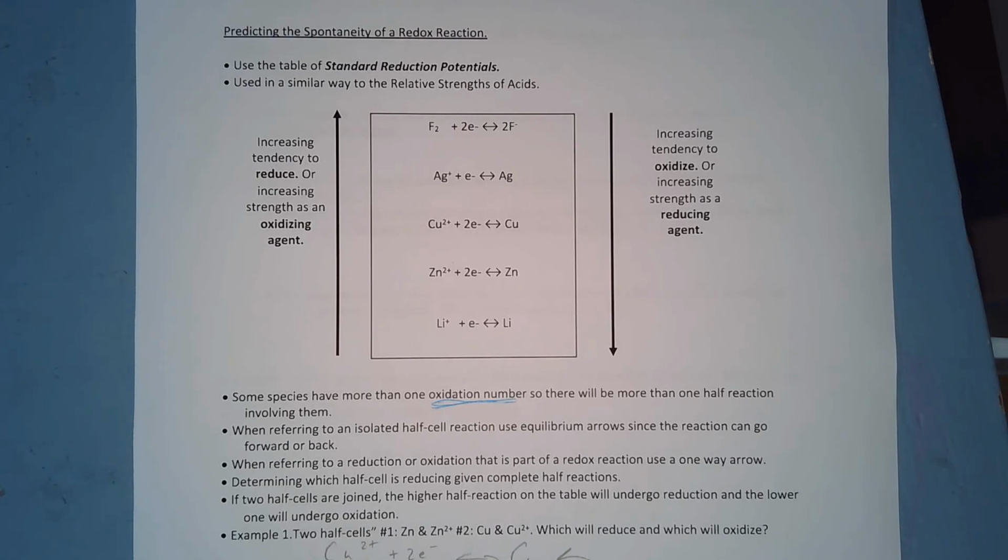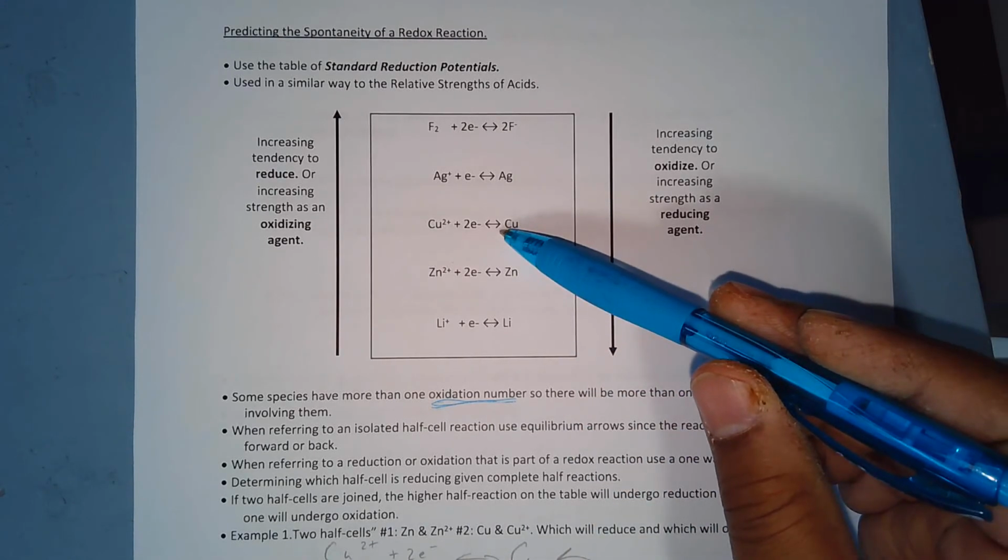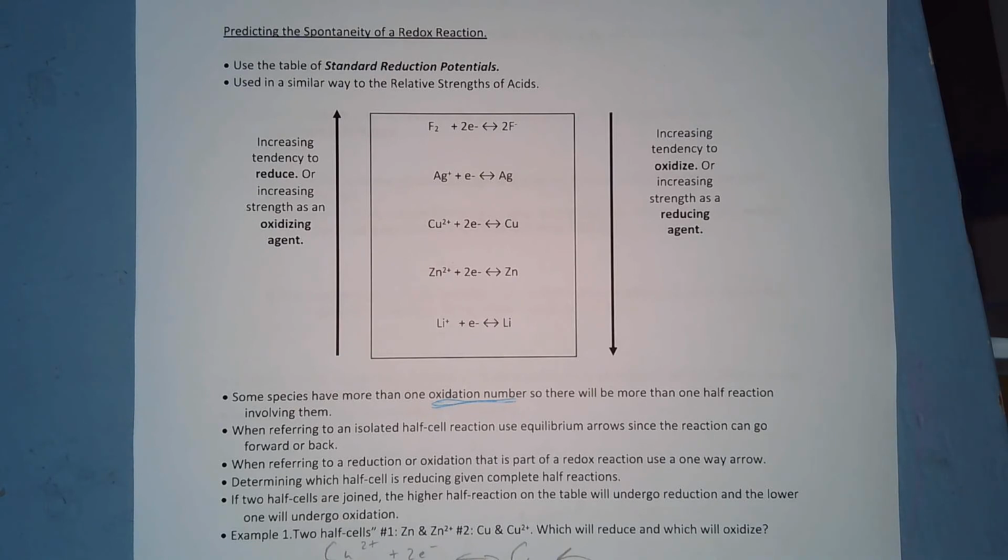You'll notice that these will have double arrows. That means they're reversible. There's an equilibrium that can go forward or backwards. When we're looking at a reaction that's spontaneous, then we'll use a one-way arrow. That just means that you start from reactants and you end at products. So that's when you combine the half reactions.